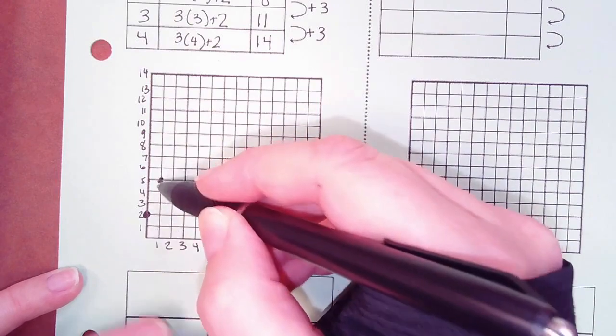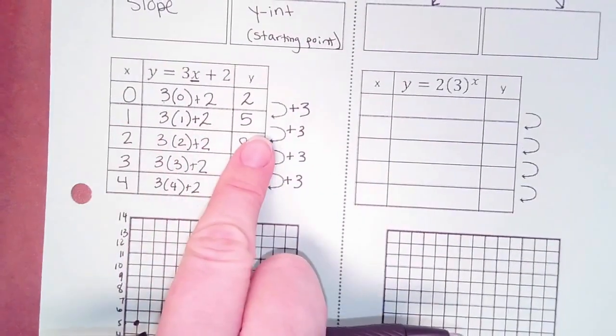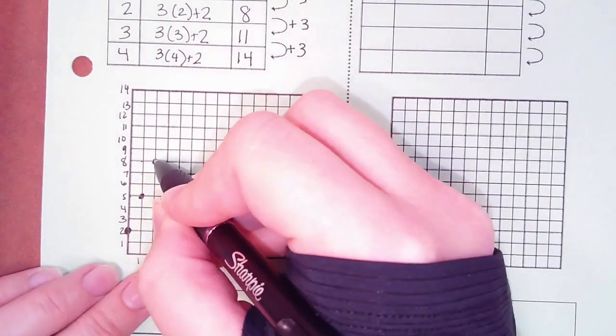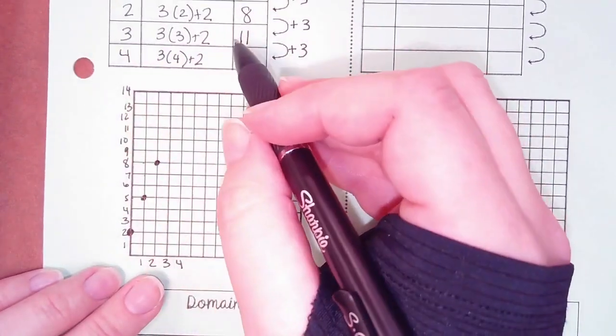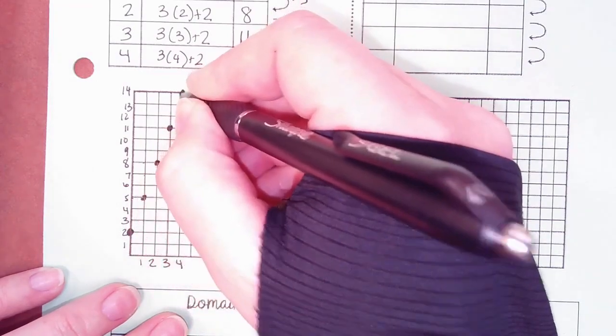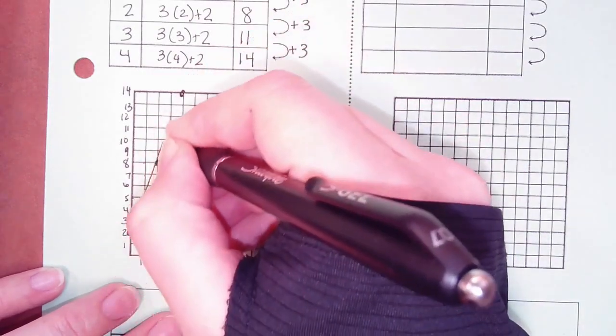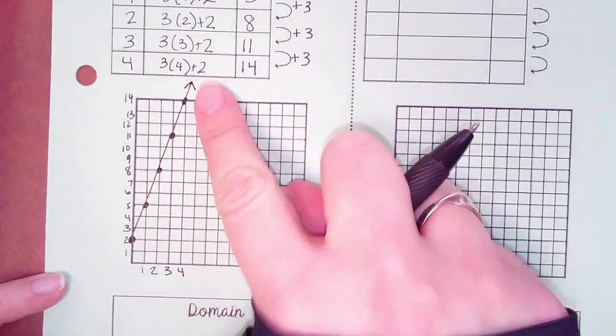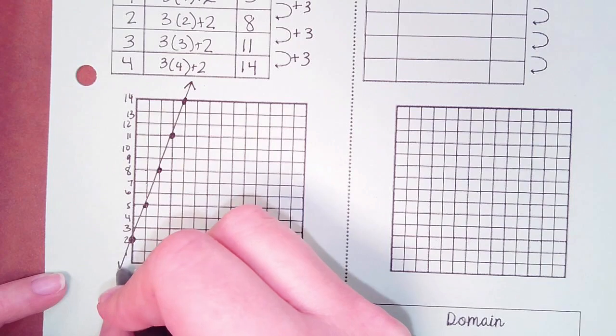Is 1, 5 an ordered pair? 1, 5, yes. Up 3, right 1. 2, 8. Yep, 2, 8 right there. And then we got 3, 11. 4, 14. So this is a linear equation. I know it's going to keep going up forever. I also know it would keep going down forever.